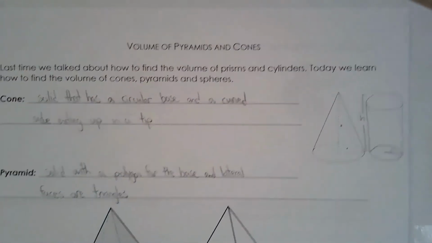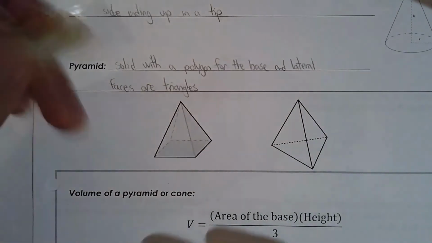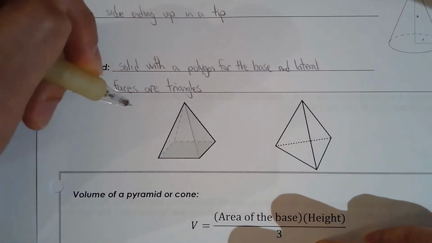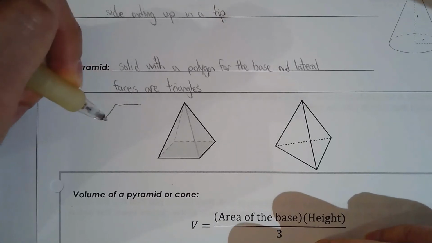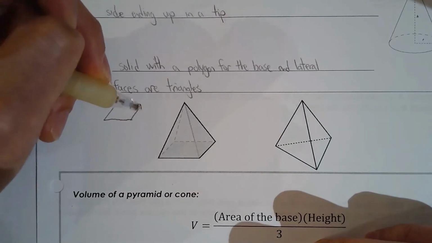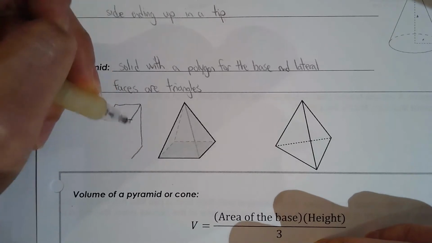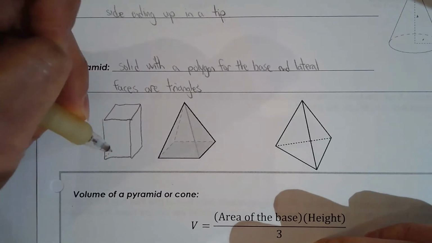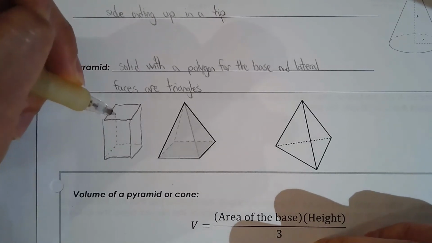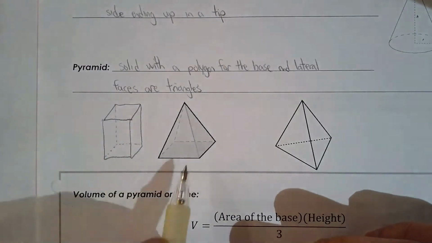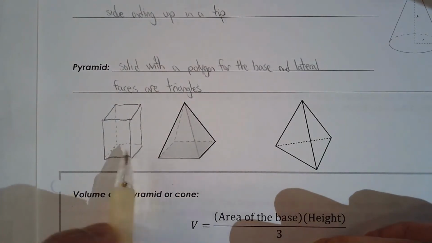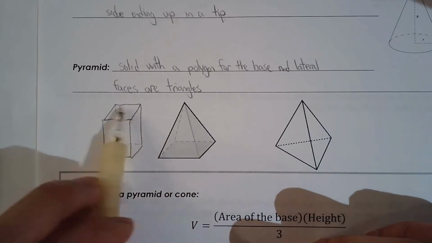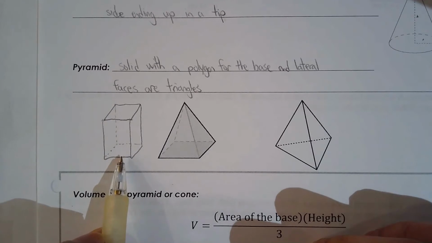Okay, so we're going to make the exact same relationship with the square base pyramid. So these two are related. This is the square base pyramid, and this is the square base prism.